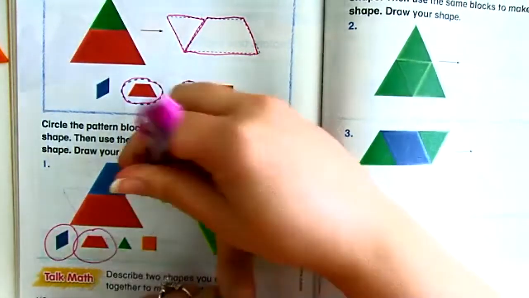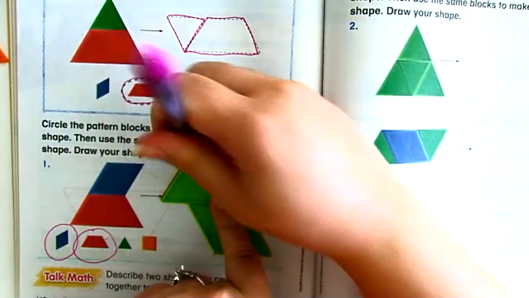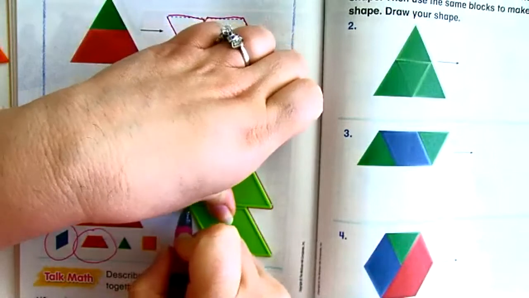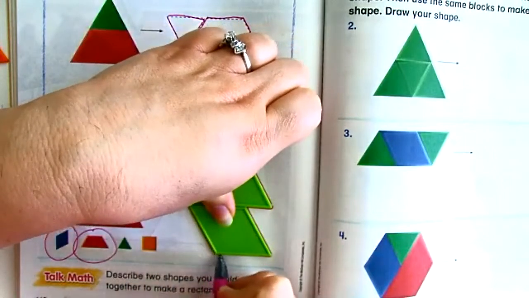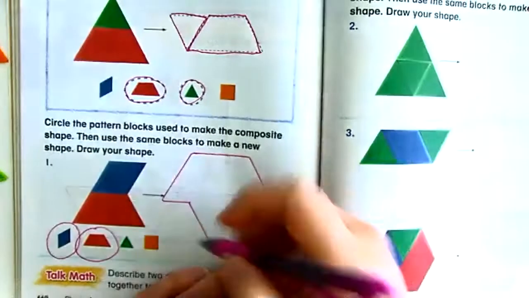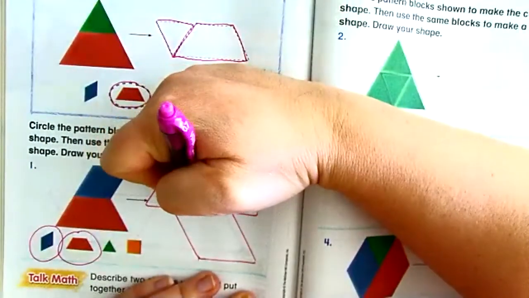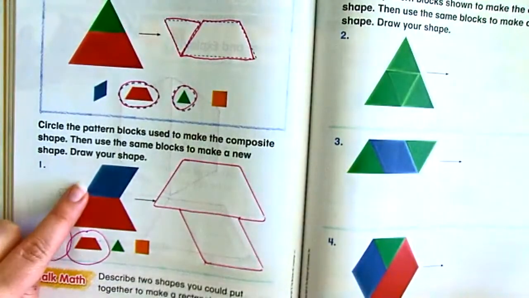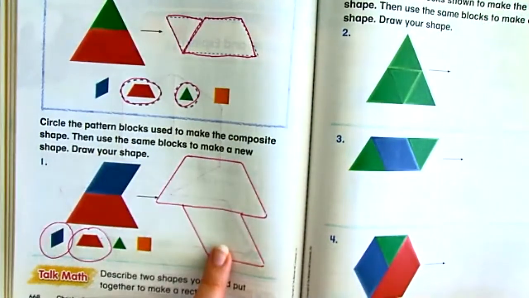And we're going to try to do this without moving the shapes, which is kind of hard. And if you have these kinds of pattern blocks at home, you can do it just like me. Or if you don't, you're going to draw it freehand. And we're not looking for perfection here. There you go. I just turned this composite shape into this composite shape.